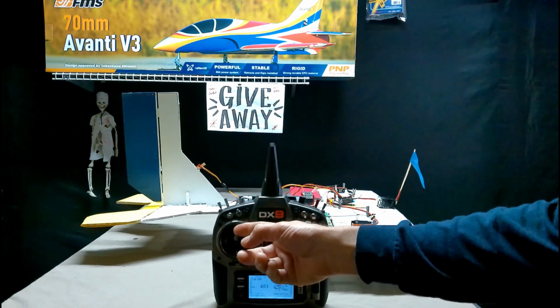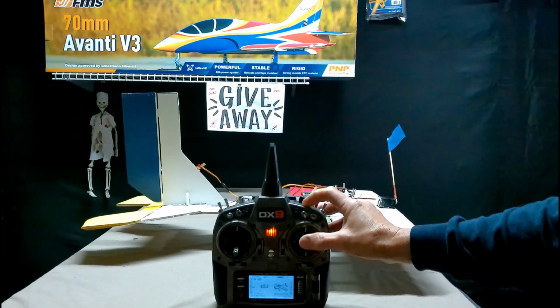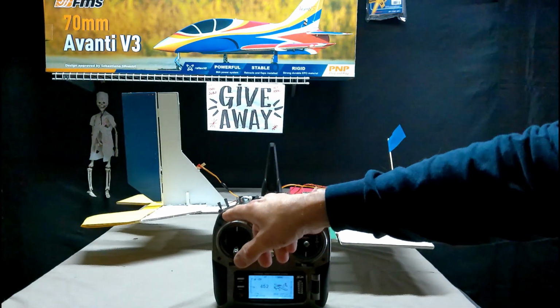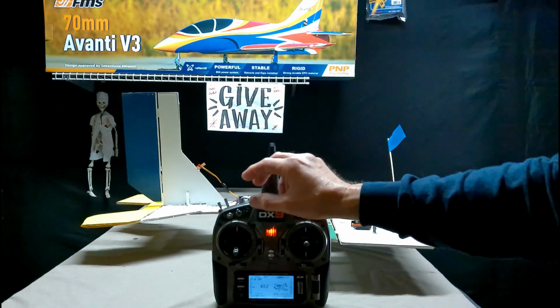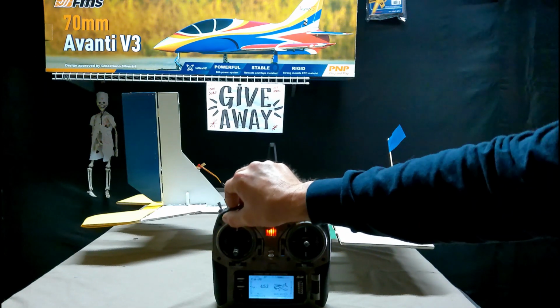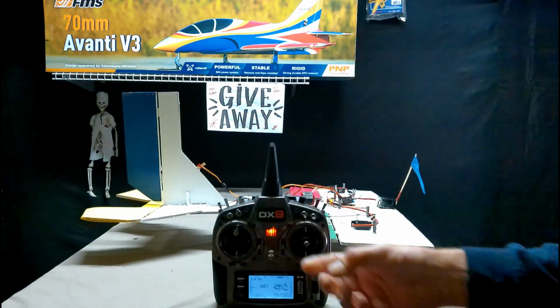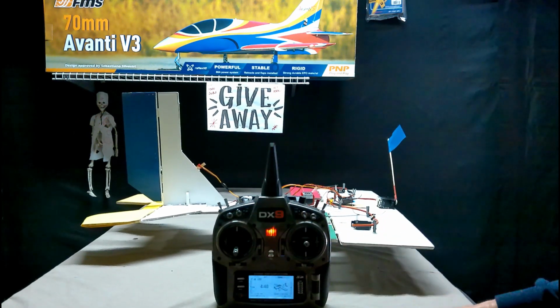Full throttle, no throttle. Elevator up, elevator down. We created our mix on the C switch, and we made our mix operate when it was at the very top setting. Full throttle, elevator up, no throttle.